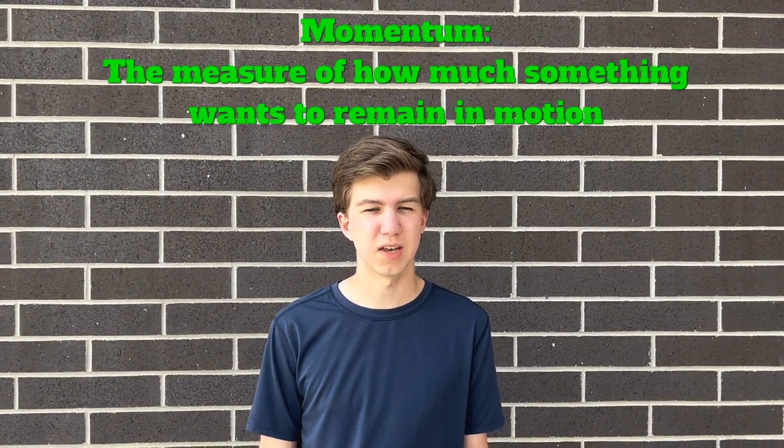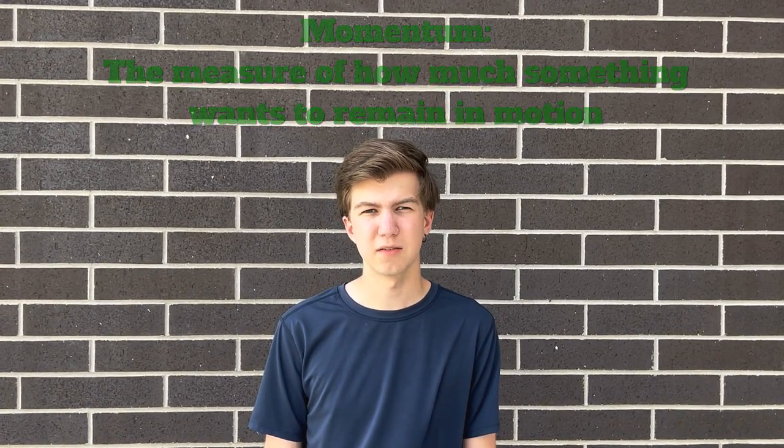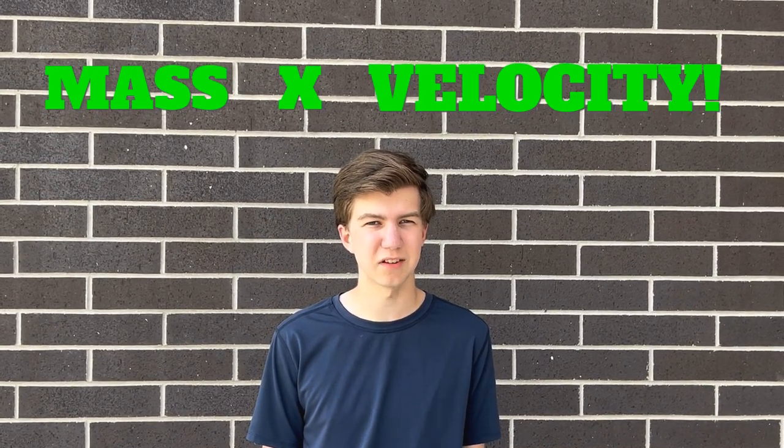You might be familiar with Newton's first law of motion, the law of inertia. The law states that an object at rest stays at rest, and an object in motion stays in motion. Momentum specifically refers to the second half of that statement, which measures how much an object wants to continue in motion. Now, momentum and its equation is made up of mass and velocity, so increasing either of them increases the total momentum.